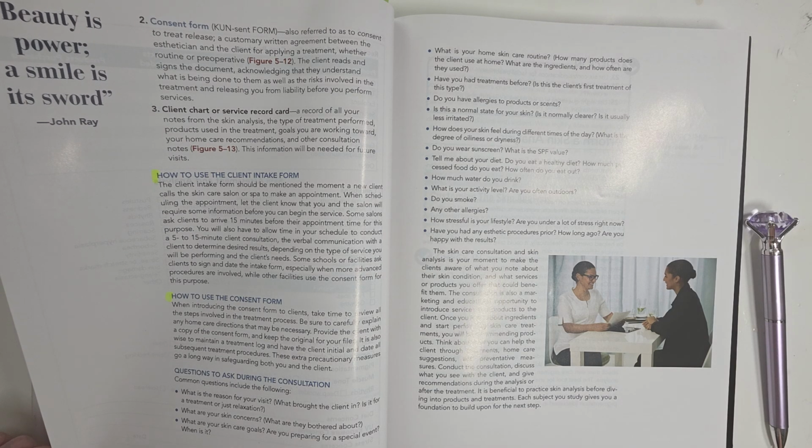How to use the client intake form. The client intake form should be mentioned the moment a new client calls the skincare salon or spa to make an appointment. When scheduling the appointment, let the client know that you and the salon will require some information before you can begin the service. Some salons ask clients to arrive 15 minutes before their appointment time for this purpose.